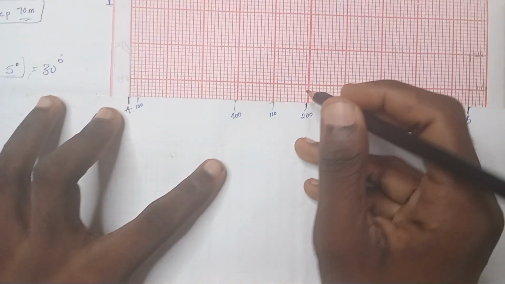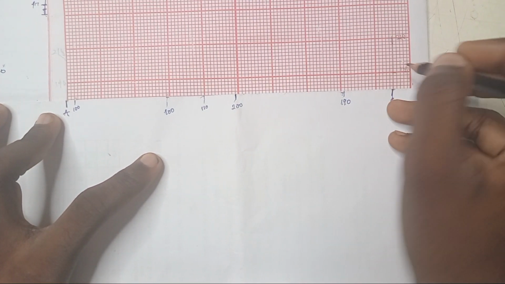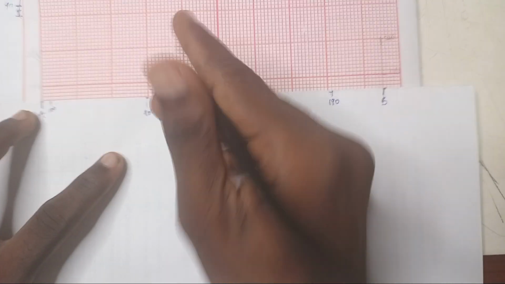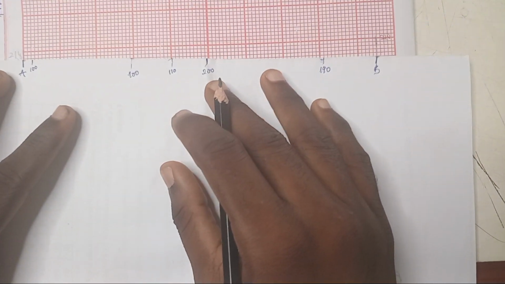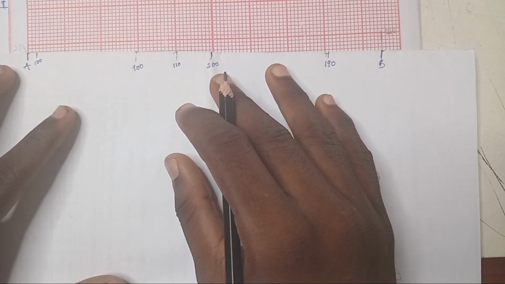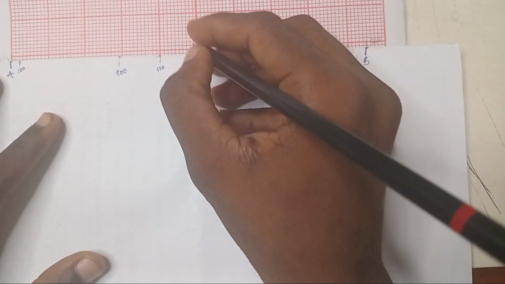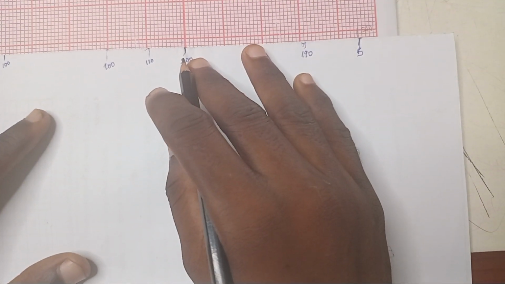So just pinpoint all the 100 that you have. So I think that's the end. Then the next we have a 110. So you just take it up and pinpoint the 110. The next 200. So you know that 210 minus 7 is like 203. So you know that your 200 can actually be around here. Okay. Then 190, you can just take it a bit down.